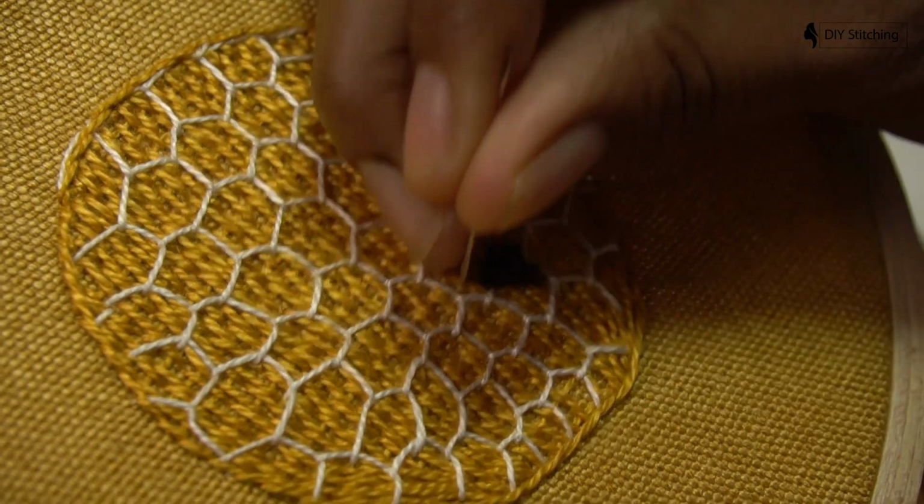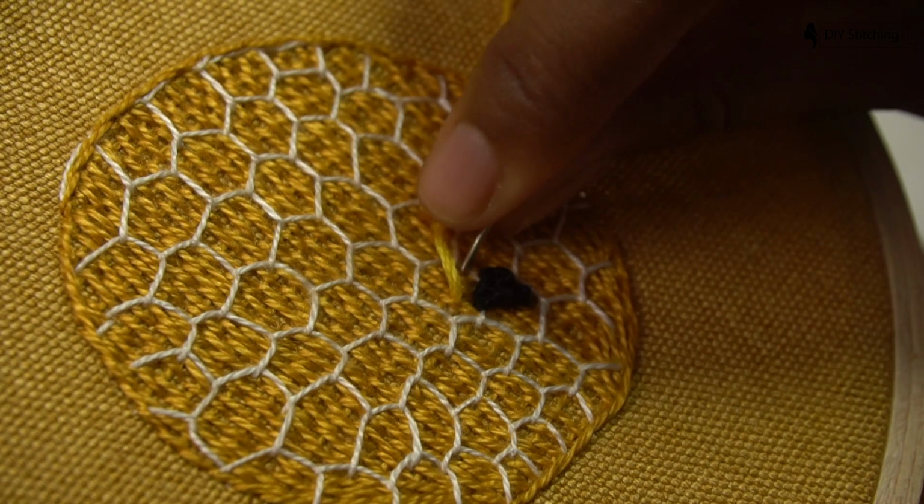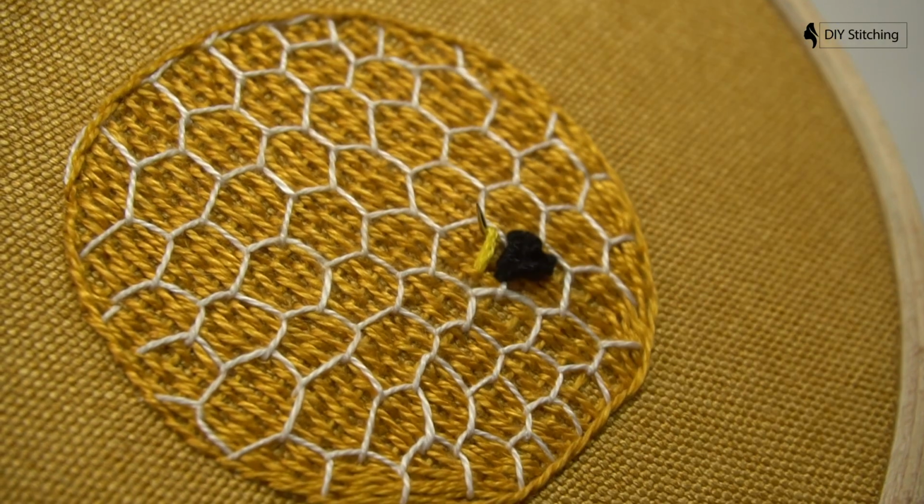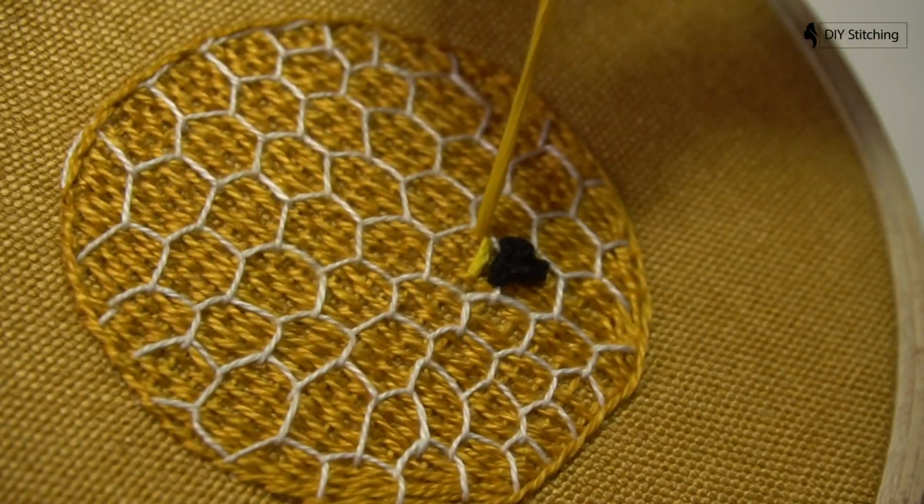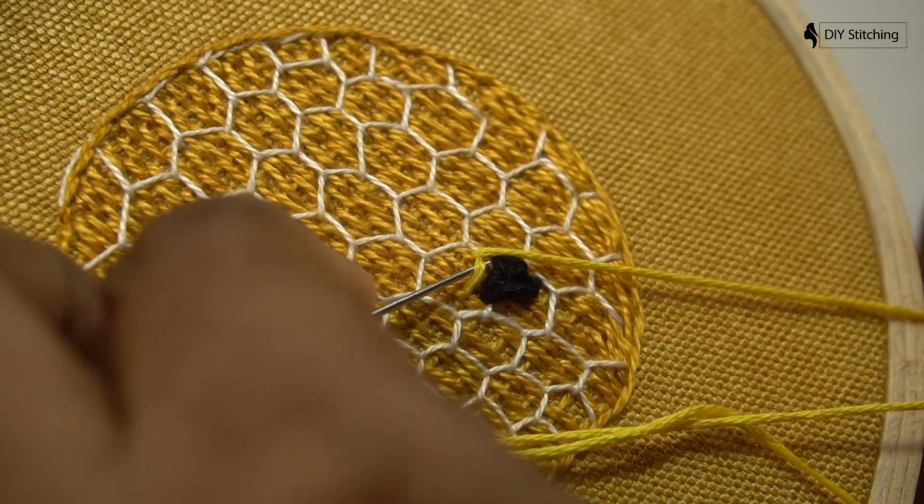Did you know that one bee can visit up to 5,000 flowers in a single day? This makes them incredibly efficient pollinators, ensuring plants can produce seeds and fruit.